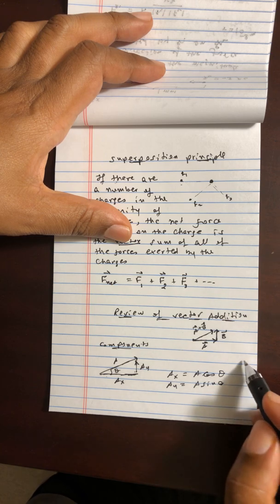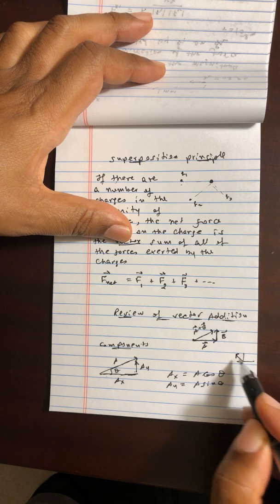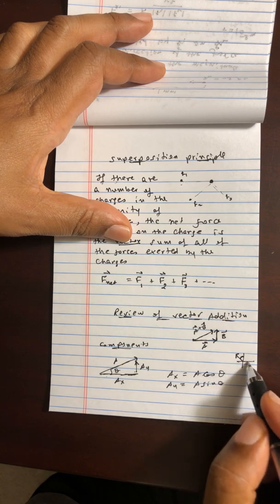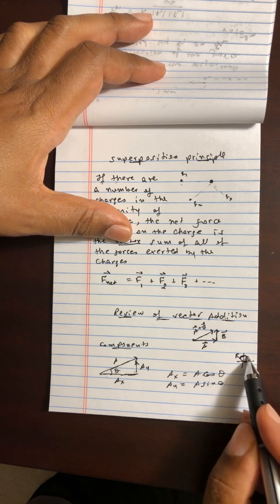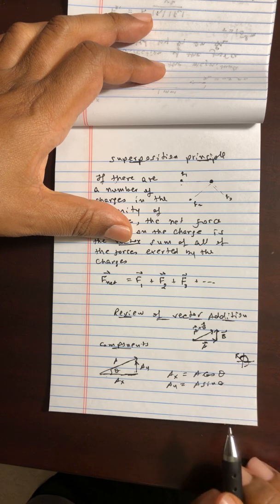provided you use the default angle. The default angle is the angle measured with respect to this line. So let's say you're given this vector and you're given this angle, but if you want to use these formulas, you have to use this angle over here, the angle measured from here. This angle is positive when measured in a counterclockwise direction and negative when measured in a clockwise direction.